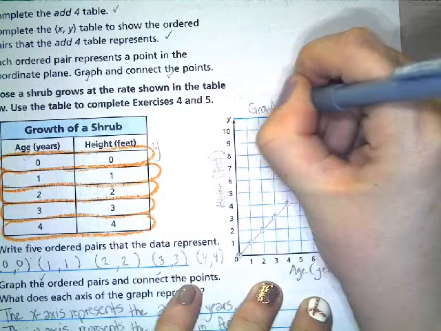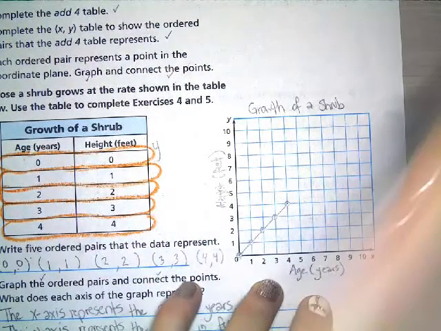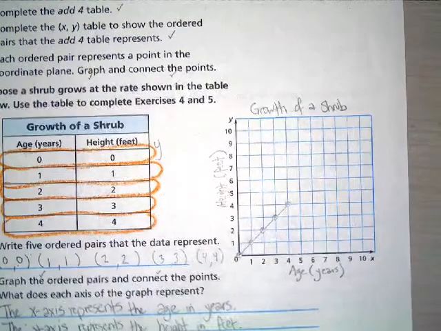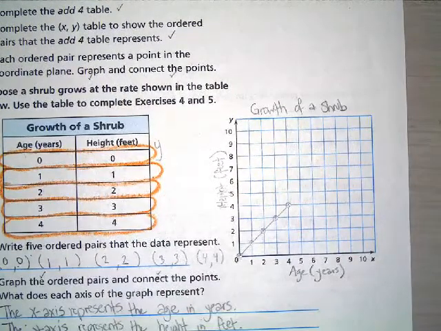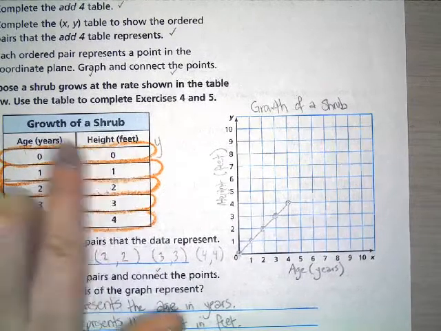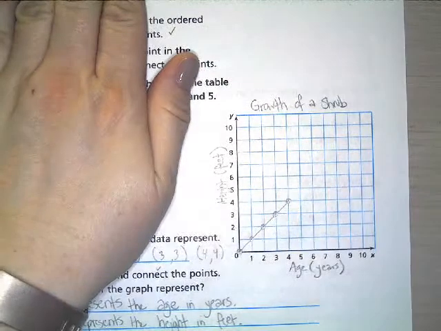He took the title of the table and made it be the title of the coordinate plane. That is genius. We're going to do it right now. Growth of a shrub. Then I don't have to be guessing a title. I don't have to be, did I spell it right? It's just, I took the information over. So this is pretty cool.